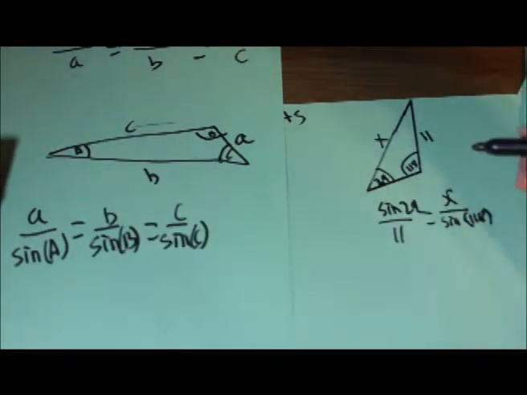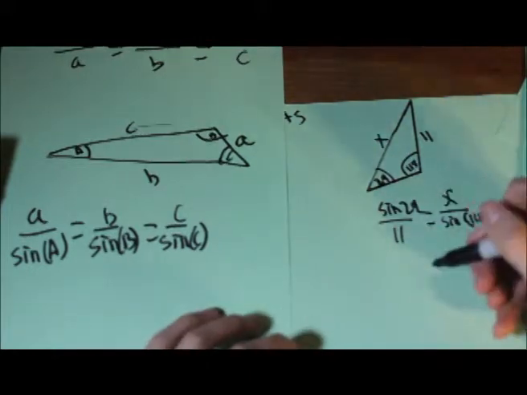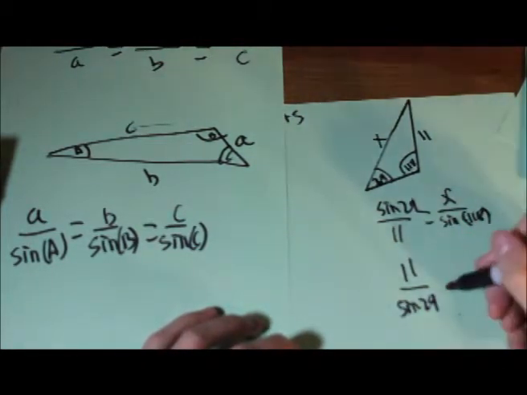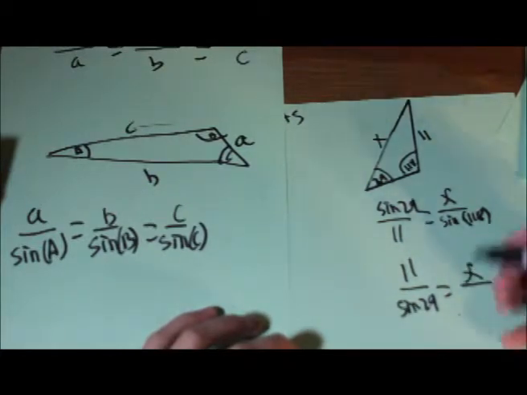Well, you know what I mean. 11 over sine 29 equals x over sine 118.